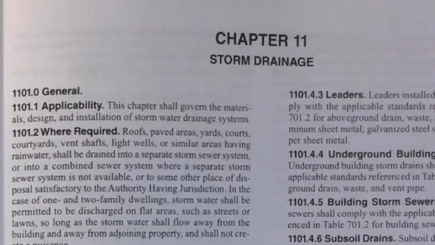We are now going to be talking Chapter 11 of the Uniform Plumbing Code, and this is all about storm drainage. It's one of my favorite chapters. It's not that long. It's much like the other previous 3 or 4 chapters where it was just a few pages long. But there's some pretty good information in here. So let's go ahead and get right to it, shall we?